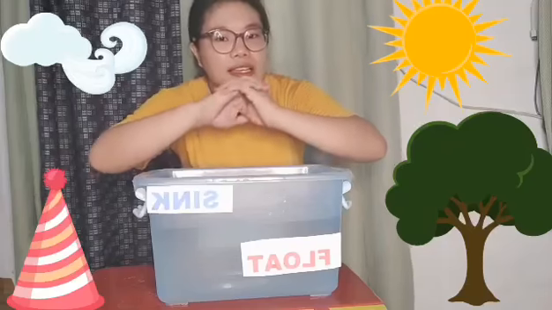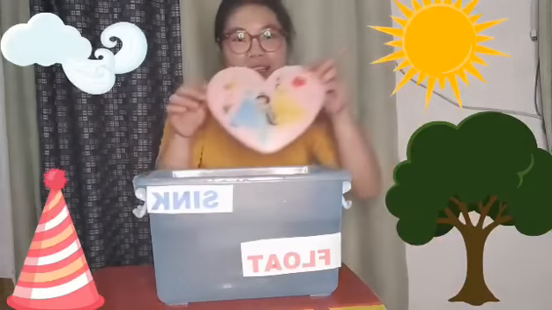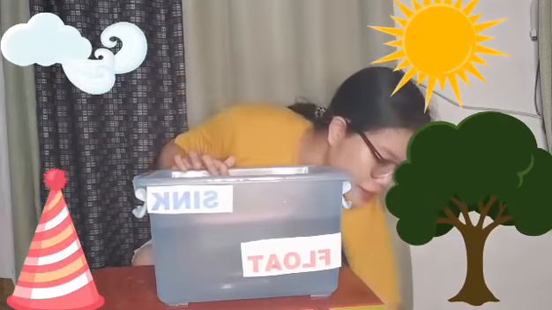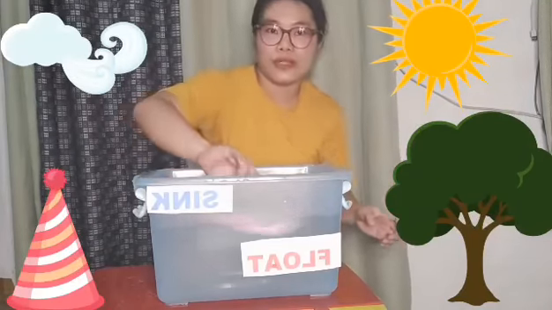sink to the bottom. That's why a big heart like this will float at the top, and a small coin like this will sink. So let's remove this one.